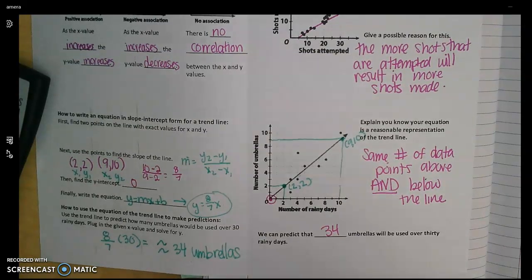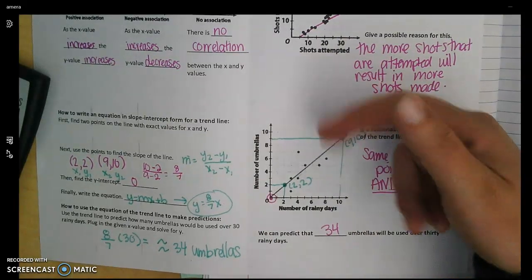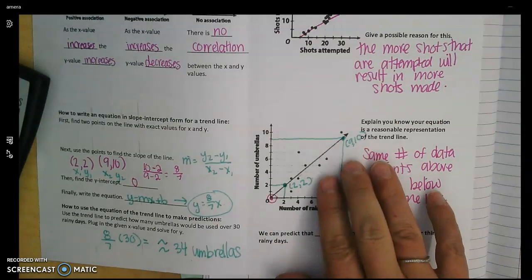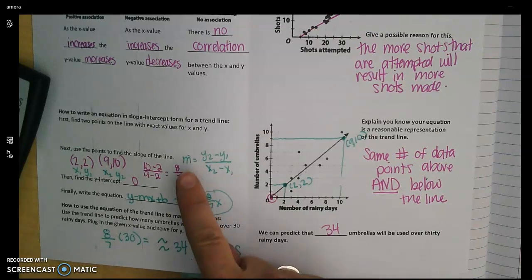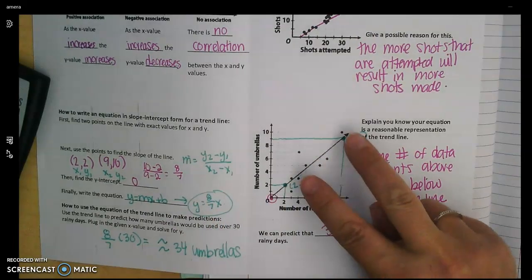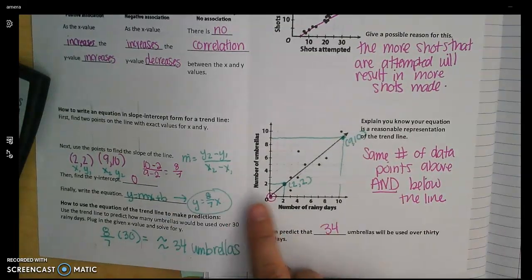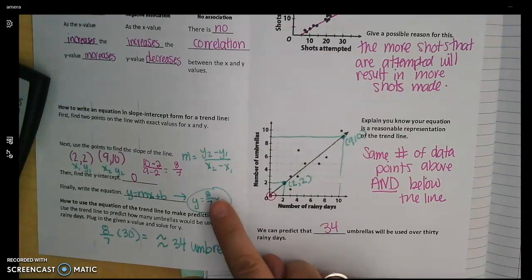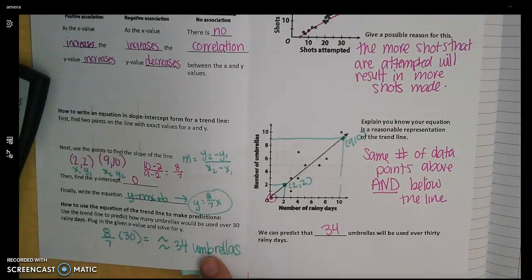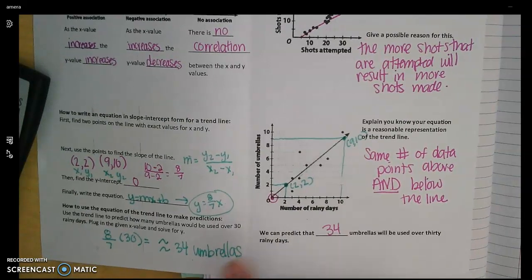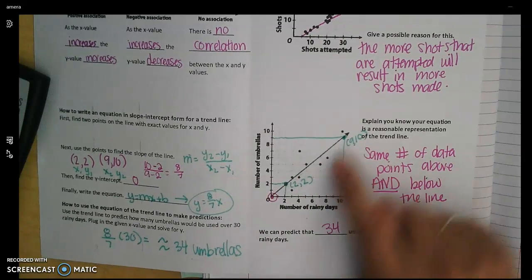So what we did was we were able to look at a trend line that had the same number of data points above and below the line that represented the association presented in a scatter plot. We then were able to come up with an equation by finding 2 points on the line to find the slope and the y-intercept to come up with my equation. And then we were able to use that equation to predict how many umbrellas would happen after 30 days. So we're looking at making predictions based on this particular trend line.